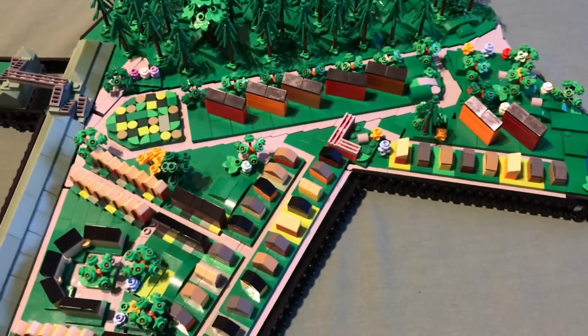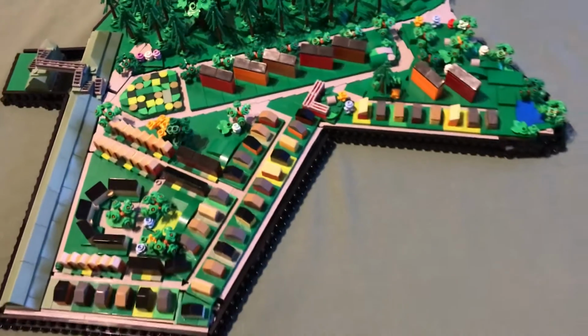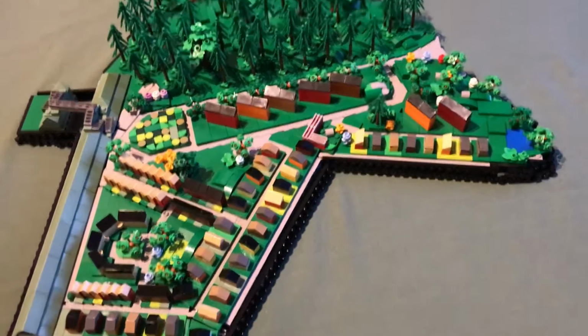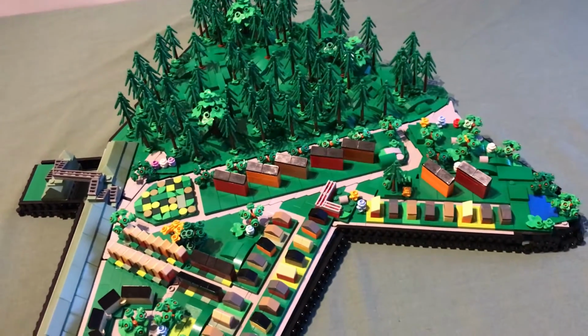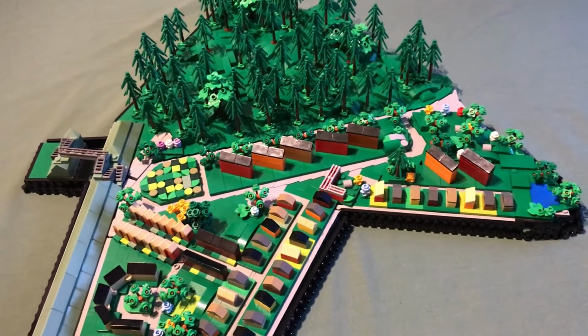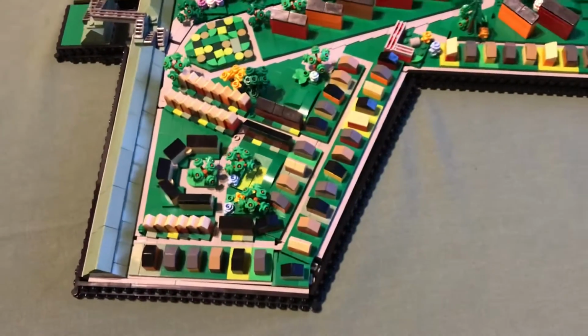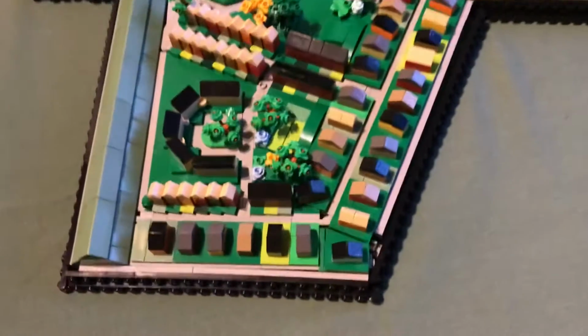And it's all because we had a specific plan that I wanted to follow closely. And this isn't an exact copy of what it actually is like, but it's pretty close, especially if you look at the streets, how they go.